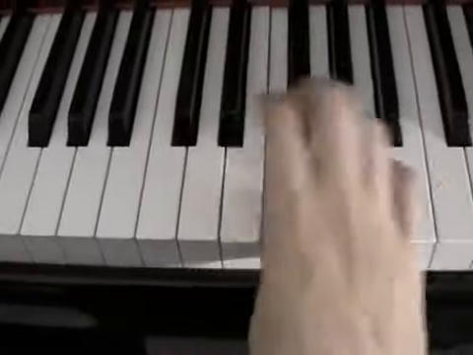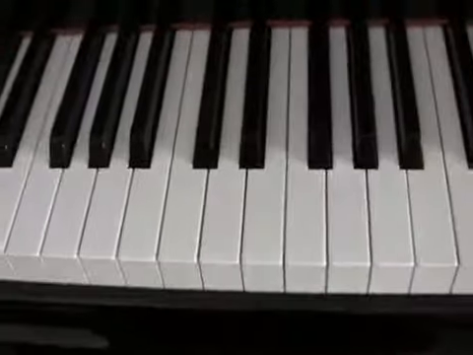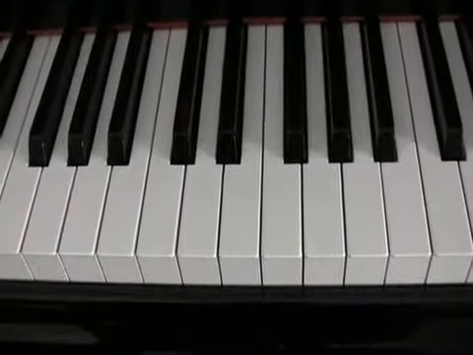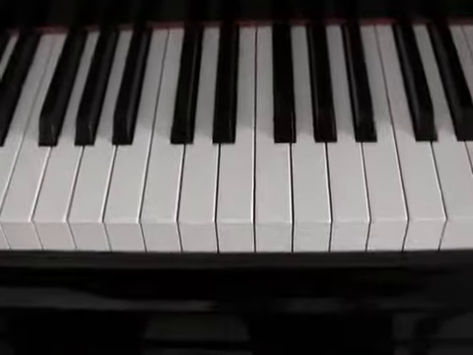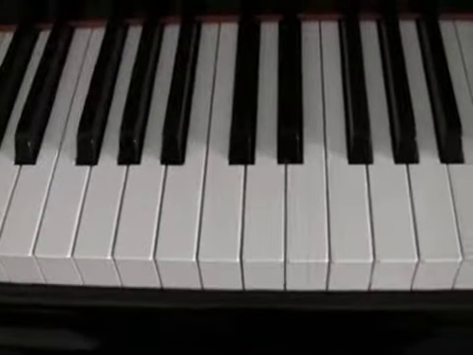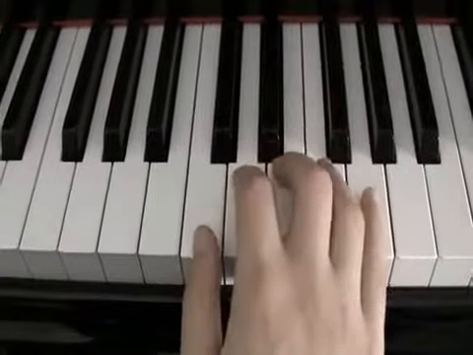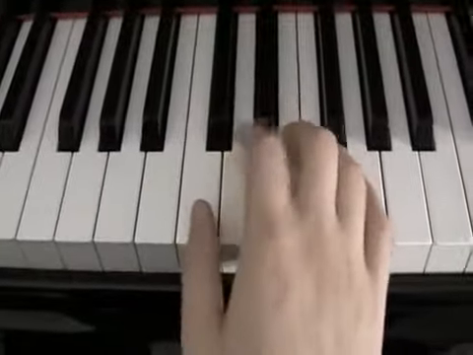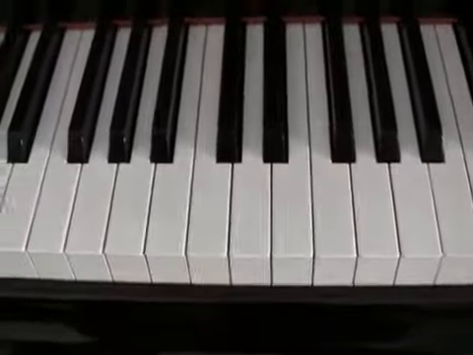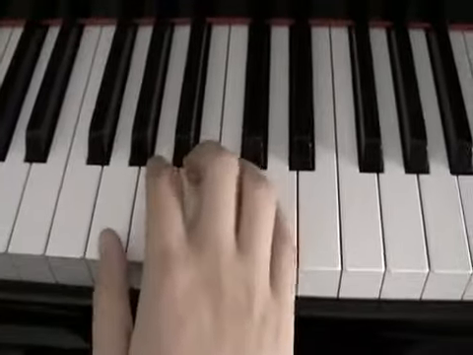Okay, so we're going to use that pattern to figure out a new scale. We're going to use the scale of G major. G major doesn't start on C, it starts on what note? Well, no one can actually apply to that, so it's just G.